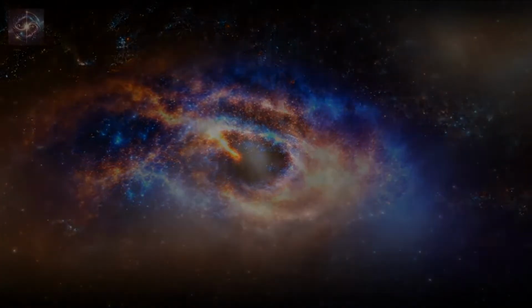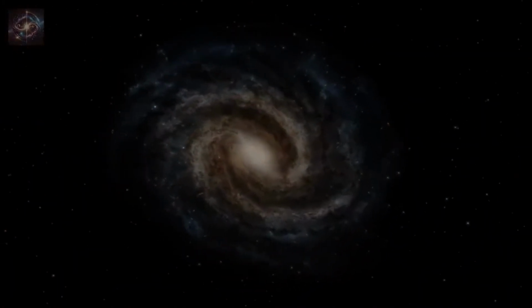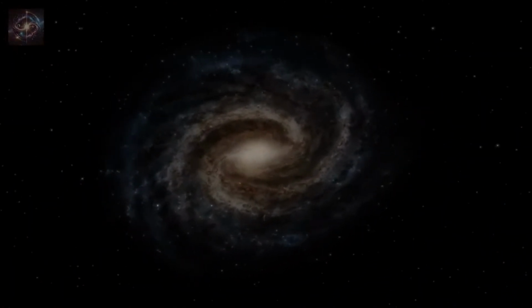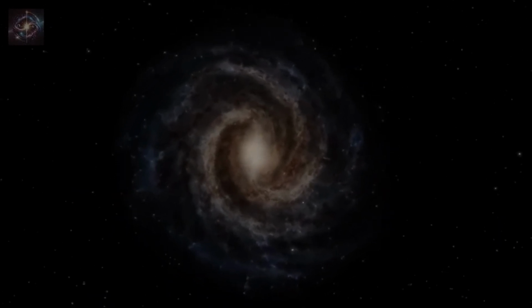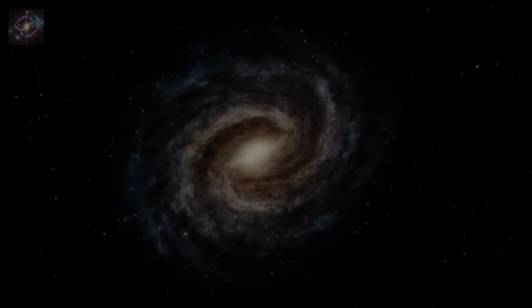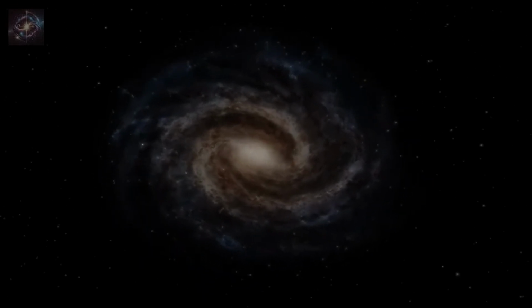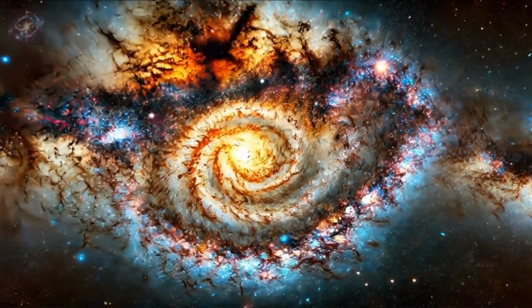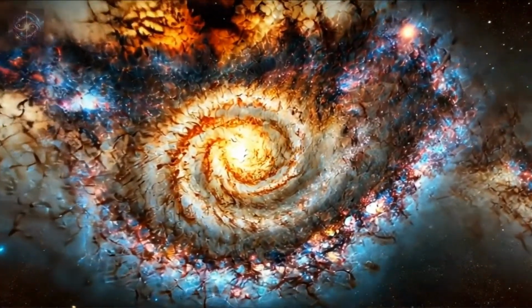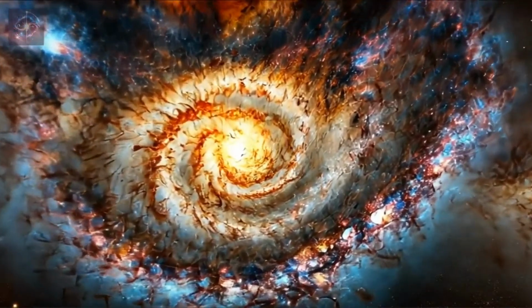these enigmatic objects. Around 4.6 billion years ago, in a quiet arm of the Milky Way, a cloud of gas and dust began to collapse under gravity. This event marked the birth of the solar system. The collapse formed a protostar at the center, the Sun.